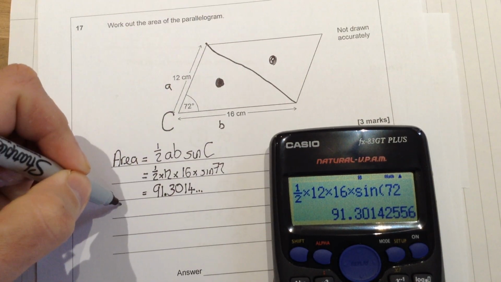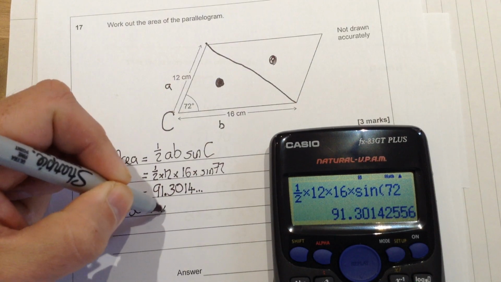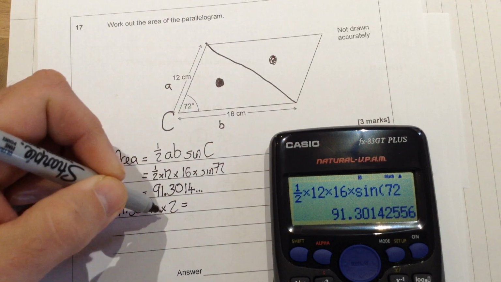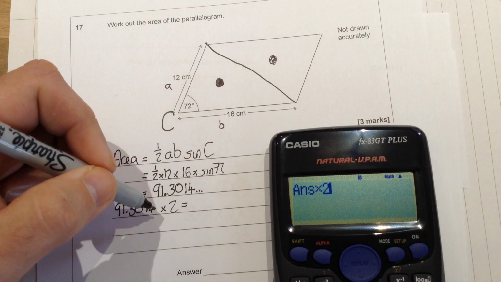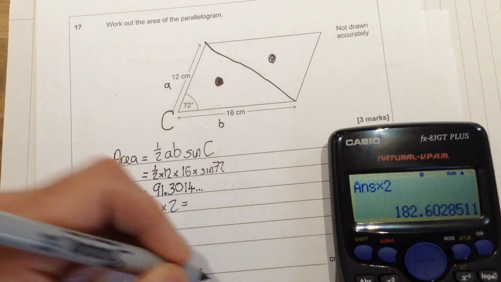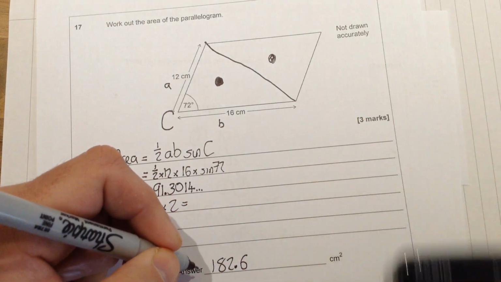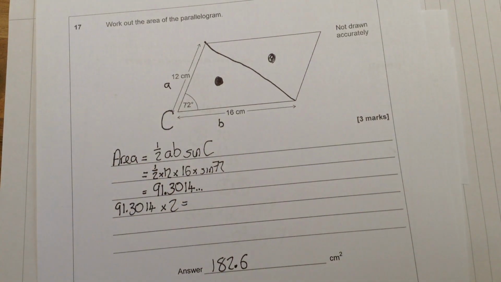So all I would now need to do is take the area that I had before and double it. So times my answer by 2. And this gives us 182.6 centimetres squared, which is given us already on the paper.